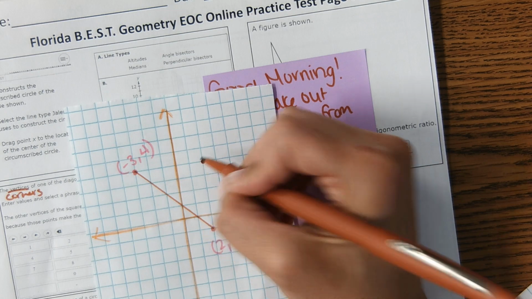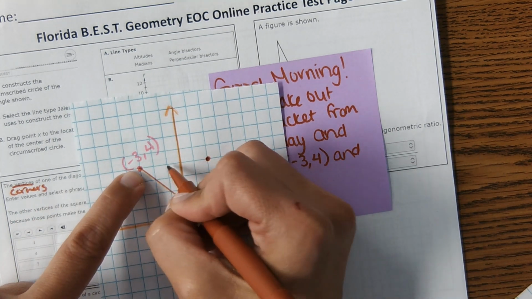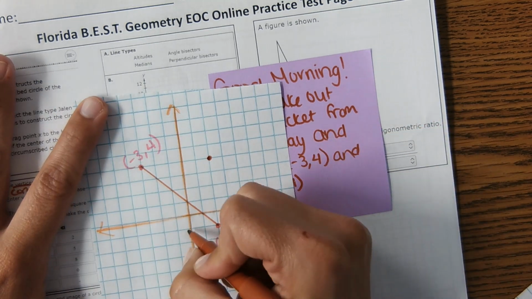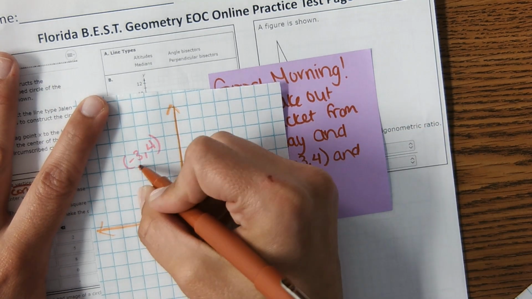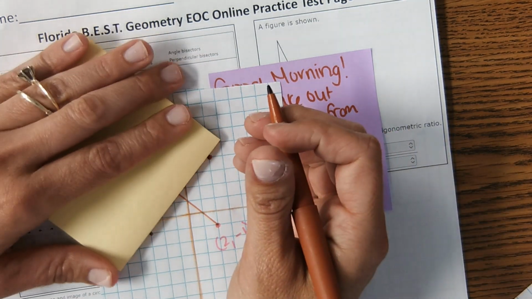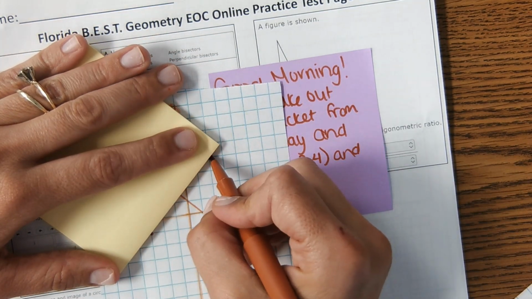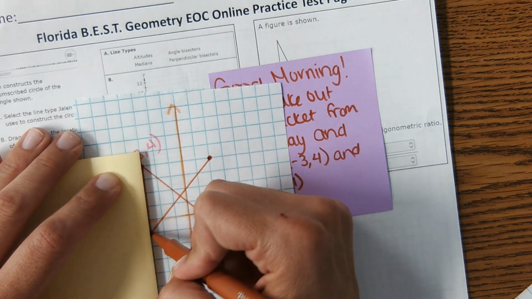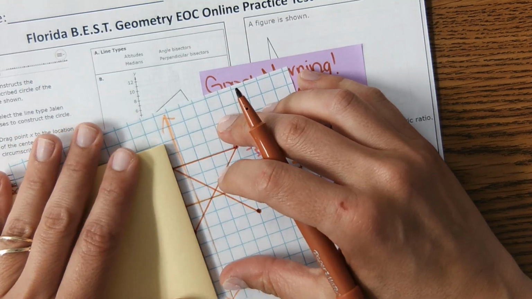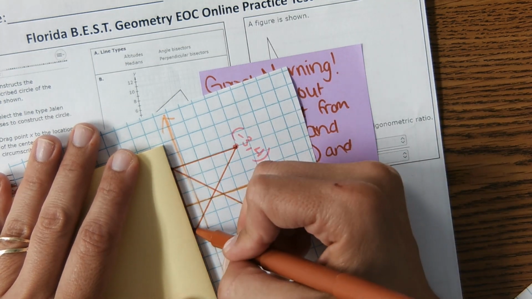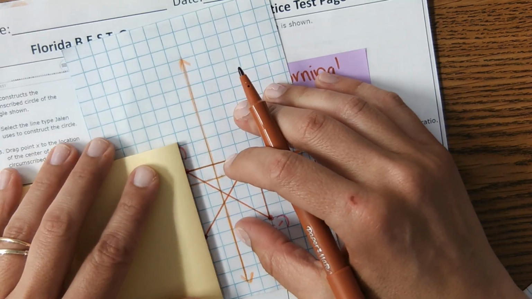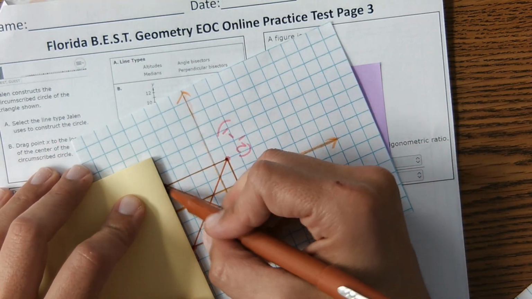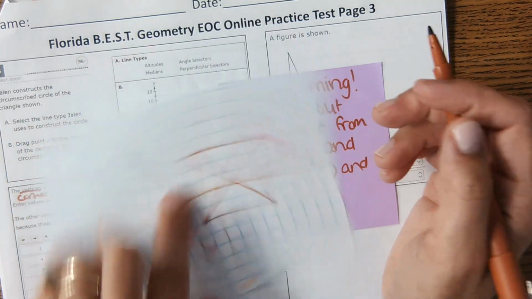If I put a point right there, then all the sides of a square should be the same. 1, 2, 3, 4, 5. 1, 2, 3, 4, 5. Okay, that makes sense. And then 1, 2, 3, 4, 5. And so on. So this would make another diagonal, and then I can just connect this square, making this square as perfect as possible. You can use your ID as a straight edge, so wear your ID on test day. Okay, there is our square.